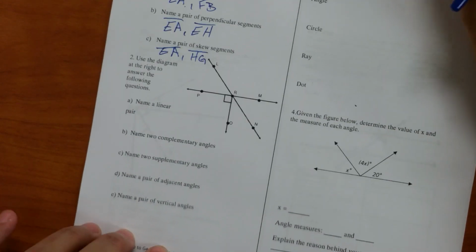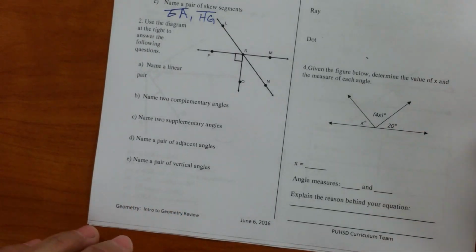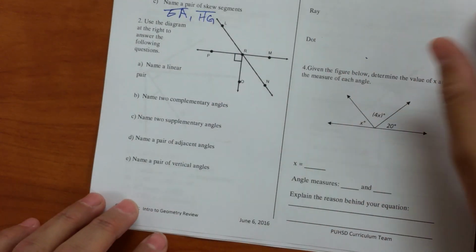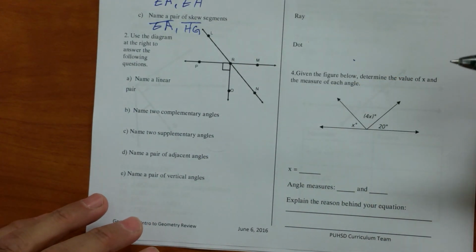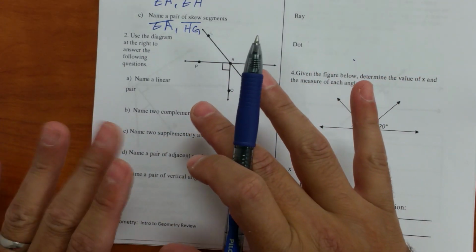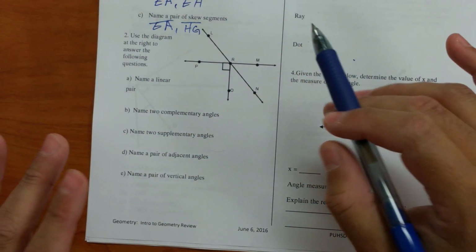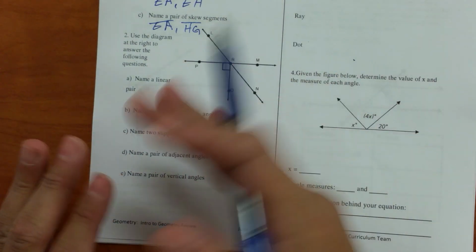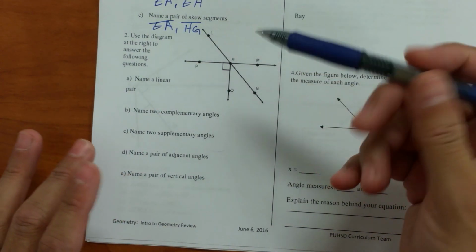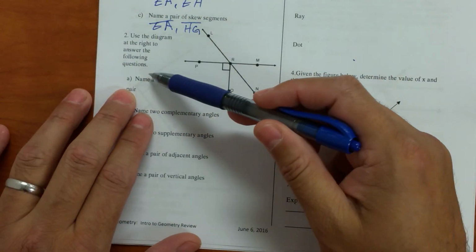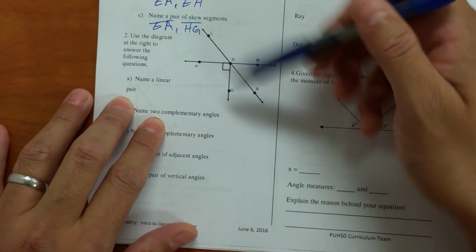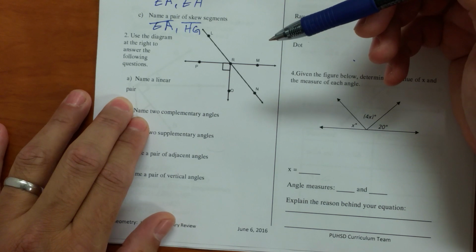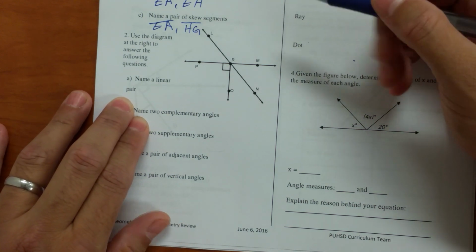For the next one, it says use the diagram to the right to answer the following questions. These ones are kind of special because you're going to have more than one right answer. Even if I did not use yours, that doesn't mean it's wrong. I'm just giving you an example of what it would be. So name a linear pair. A linear pair is two angles that are adjacent to each other that add up to 180.